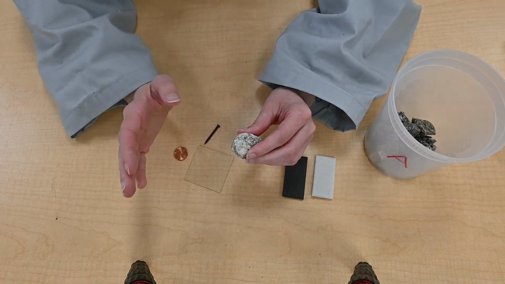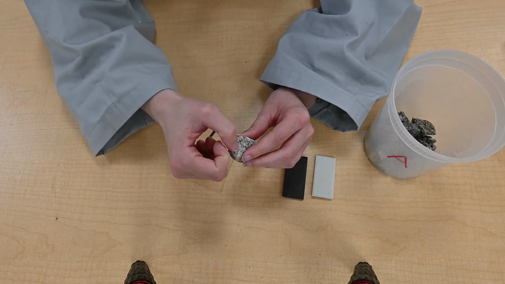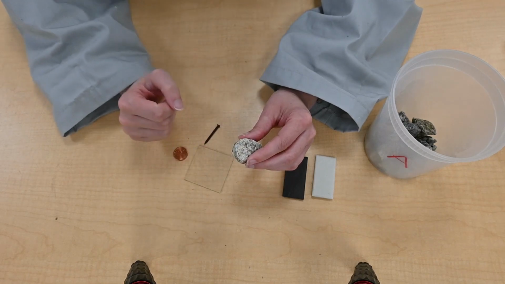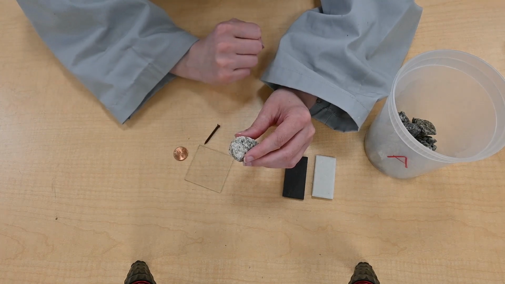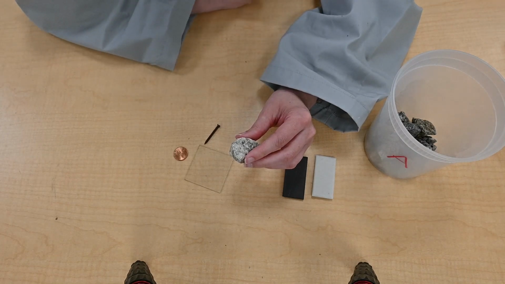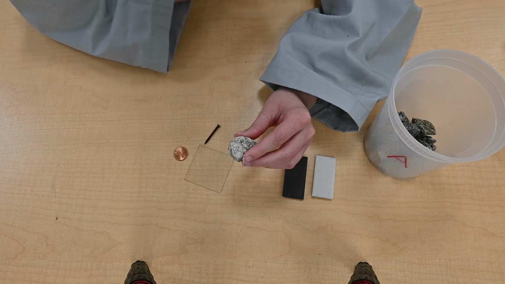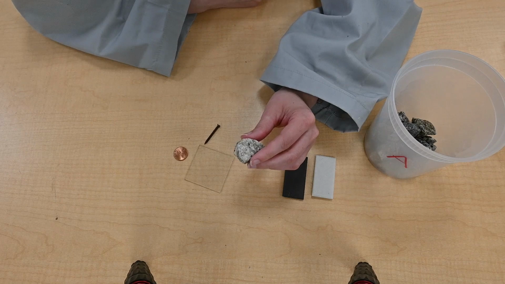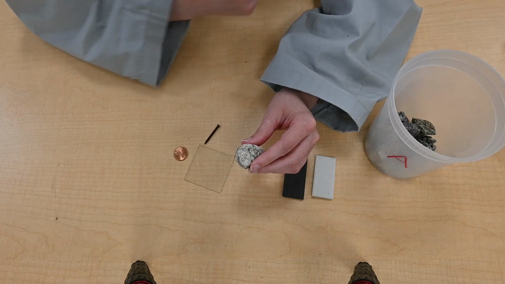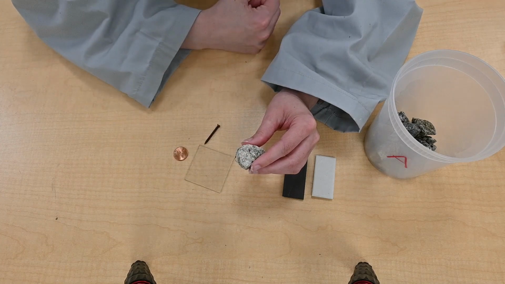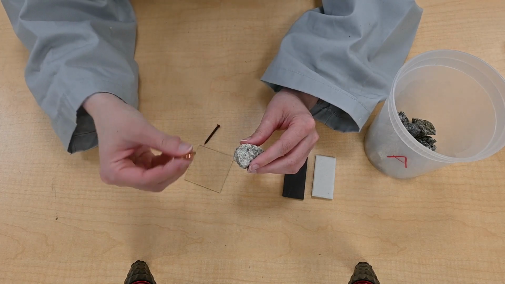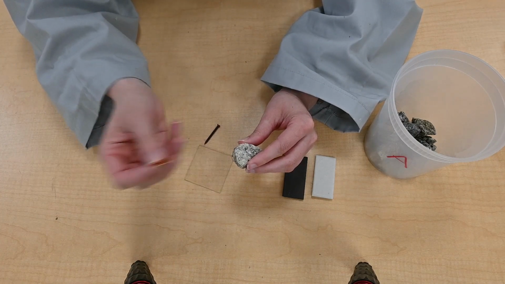If, using just your fingernail, you can leave a visible scratch mark in the rock, then you are done testing that rock, and you are going to add this towards your count of rocks that can be scratched by a fingernail. If your fingernail cannot leave a scratch in it, you're going to move on to either the copper plate or the copper penny, and you're going to do the same thing.